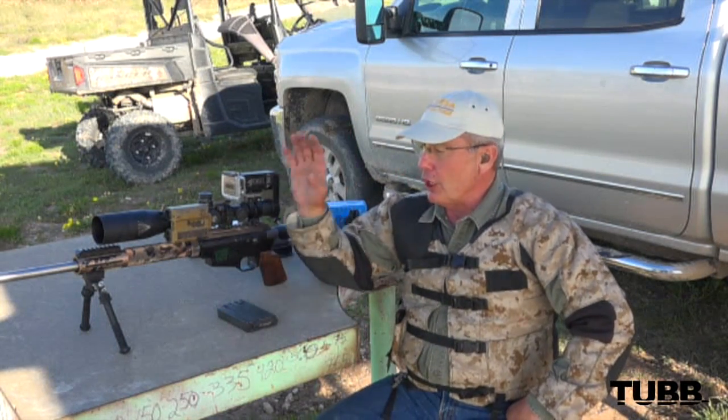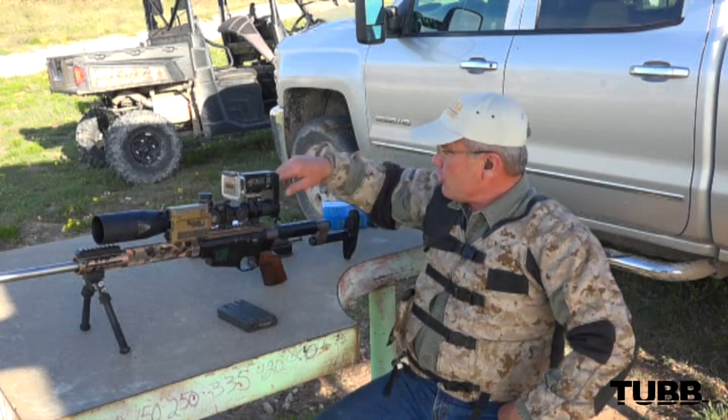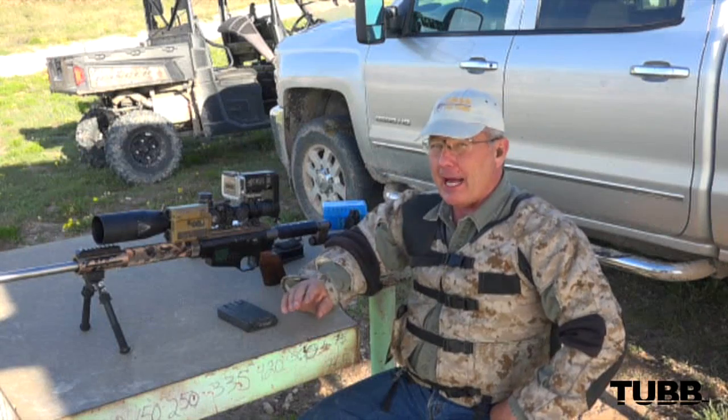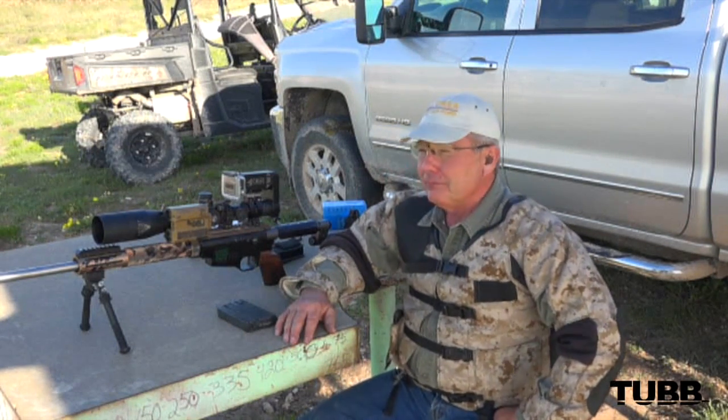So once again, gun, rifle, scope, ammo is a 2. Kestrel is a 4. Tailwind is 1 more, a 5. 2 minus 5 is minus 3.